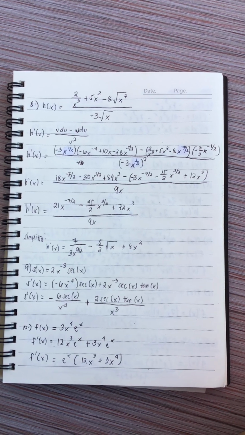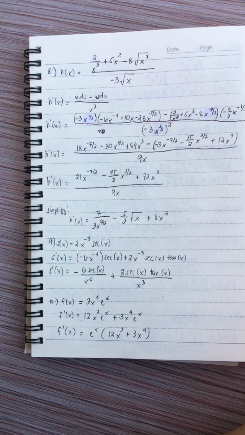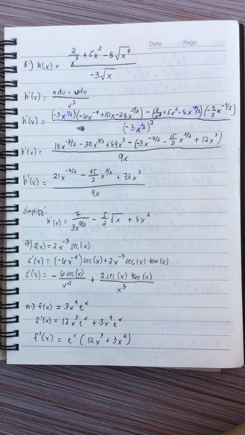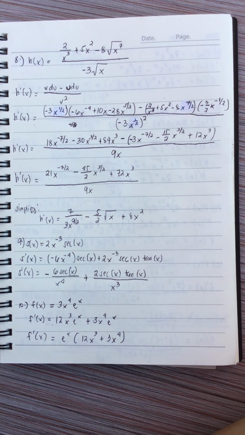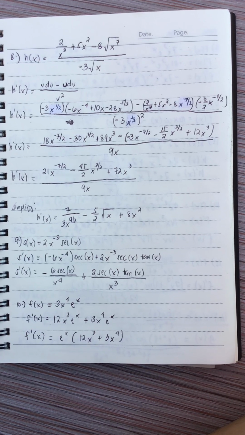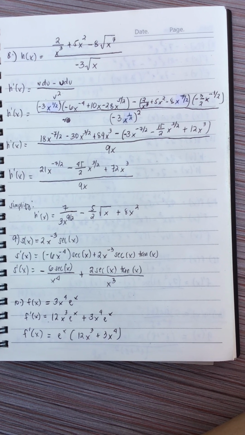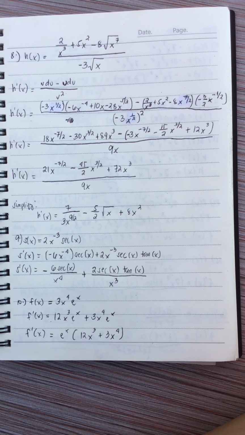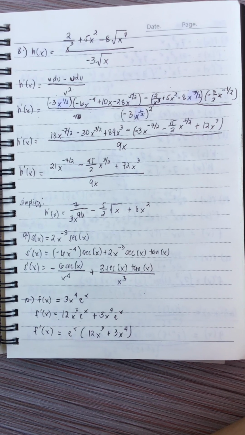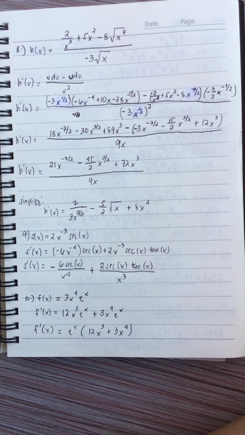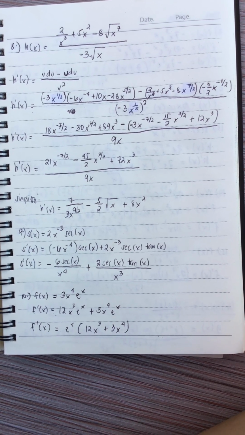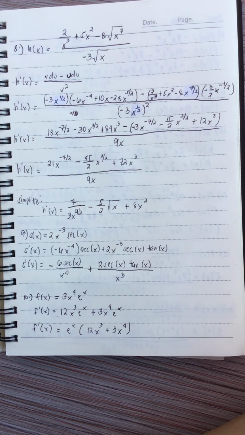And for our numerator, by applying the operations, now it turns into 18x to the power of negative 7 halves minus 30x to the power of 3 halves plus 84x cubed minus the quantity of negative 3x to the power of negative 7 halves minus 15 halves x to the power of 3 halves plus 12x cubed. Now to apply addition and subtraction, it gives us the answer 21x to the power of negative 7 halves minus 45 halves x to the power of 3 halves plus 72x cubed all over 9x.